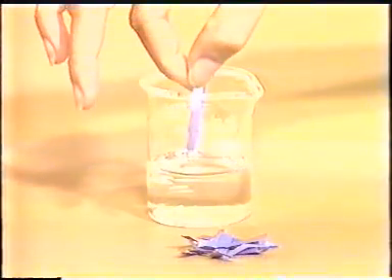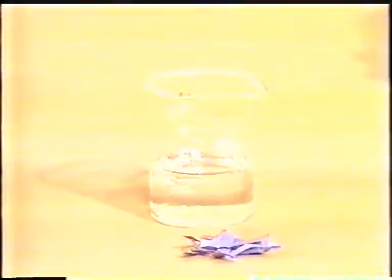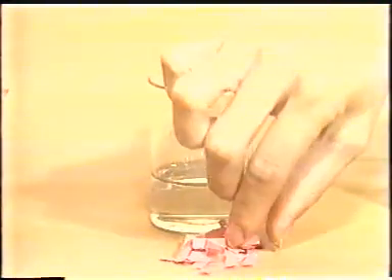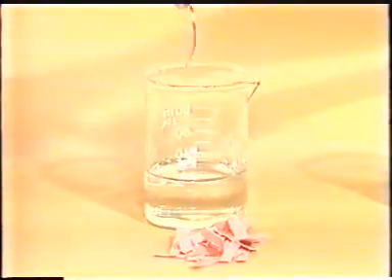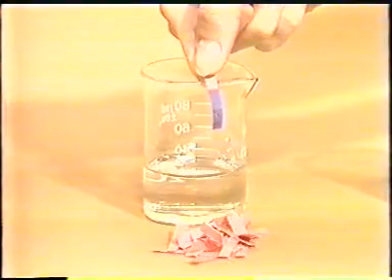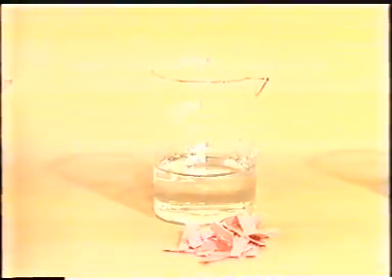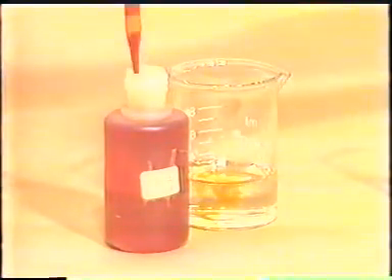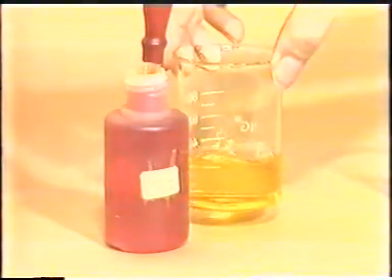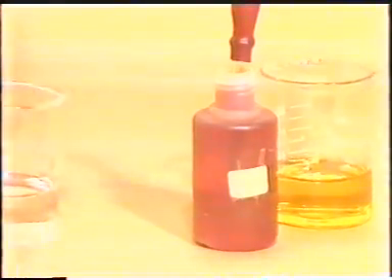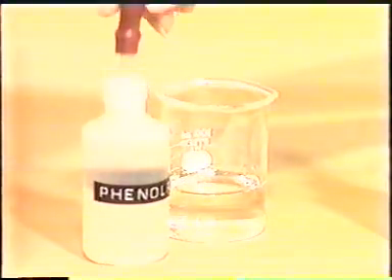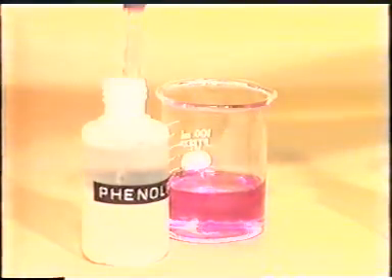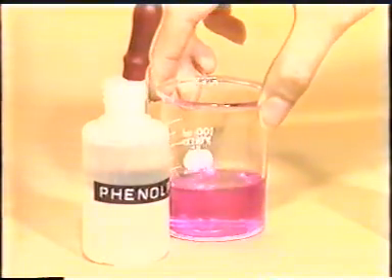Blue litmus paper remains unchanged. Red litmus paper turns blue. Methyl orange becomes yellow. Phenolphthalein becomes red.